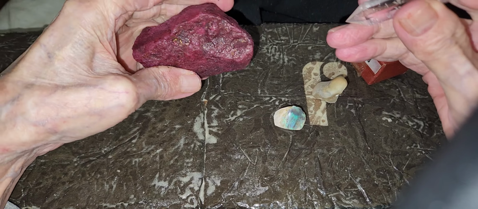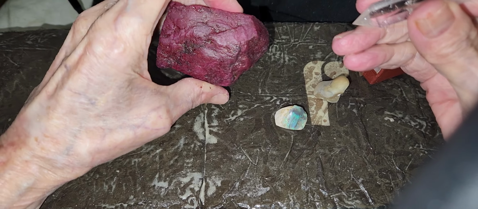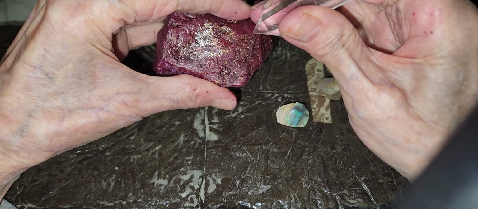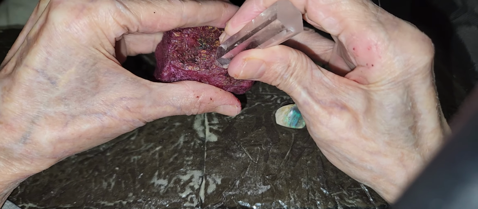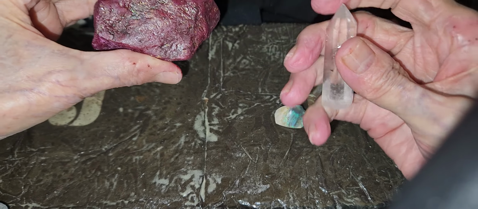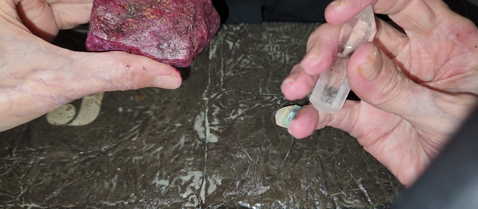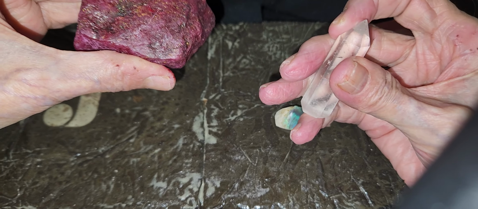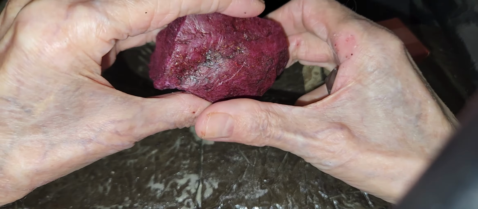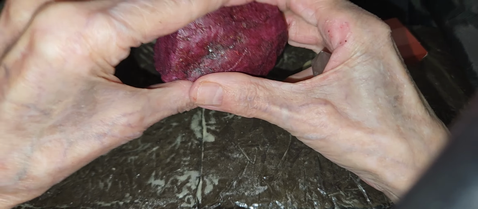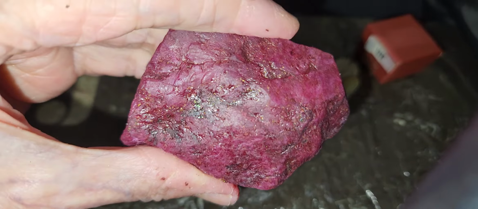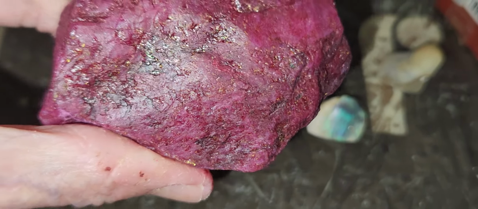The first thing I'm going to do here, I'm going to turn that over, and we're going to see this side's nice and shiny. Look at that. My supposed quartz crystal, quartz is supposed to be 7 on the Mohs scale of hardness. Ruby is 9 on the Mohs scale of hardness, and ruby should be able to scratch quartz, but quartz should not be able to scratch a ruby.